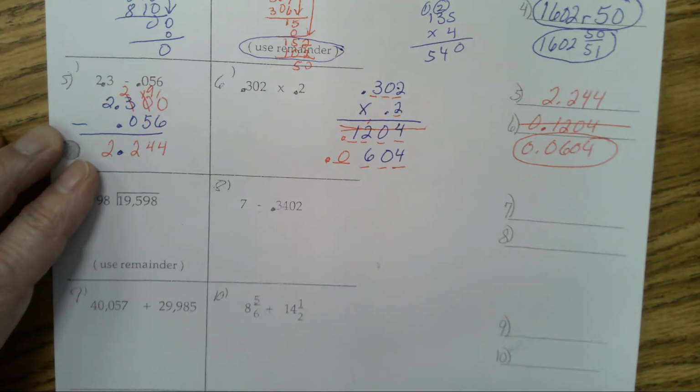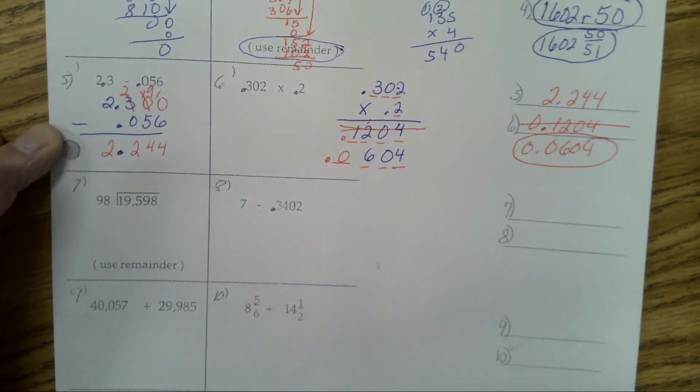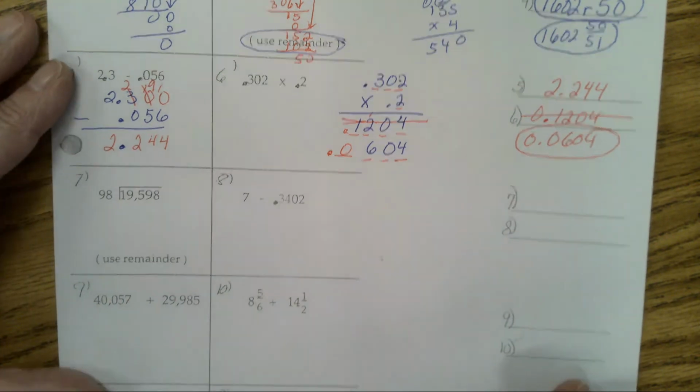I don't know why I put down a 12. No idea. That happens sometimes, doesn't it? Always got to be on the alert. Okay, let's go on to number 7.